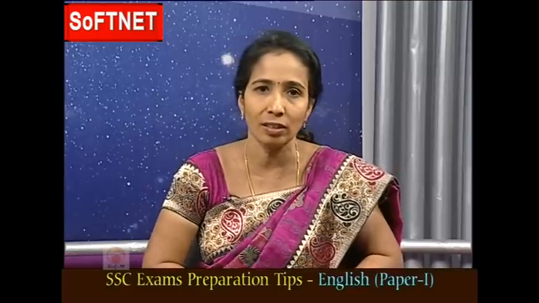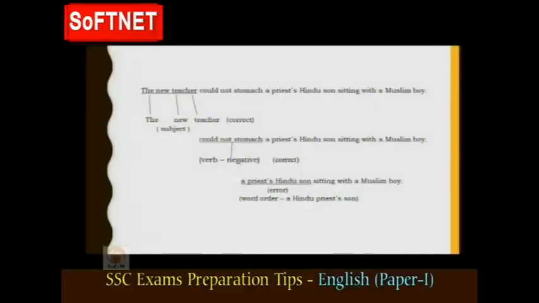Here is a sentence on the screen. Concentrate on the sentence. I have taken a sentence: The new teacher could not stomach a priest's Hindu son sitting with a Muslim boy. Generally, if you have gone through the text thoroughly, there is no problem. You will find the mistake directly. But you have to find it. Just divide it.